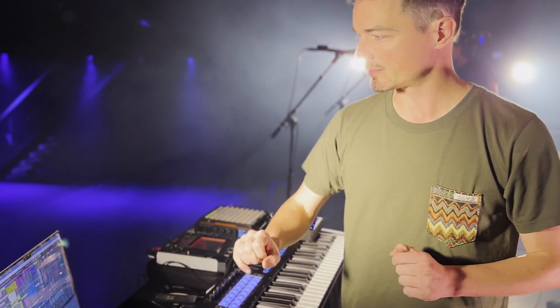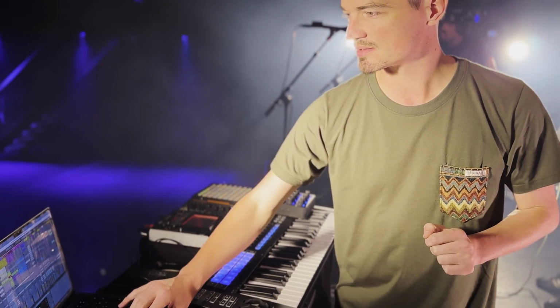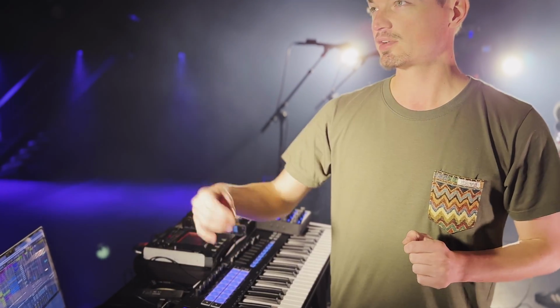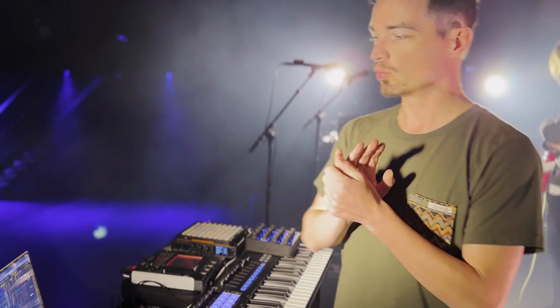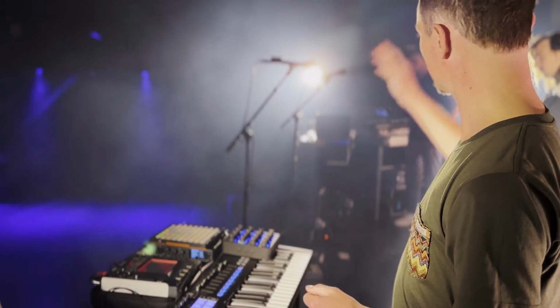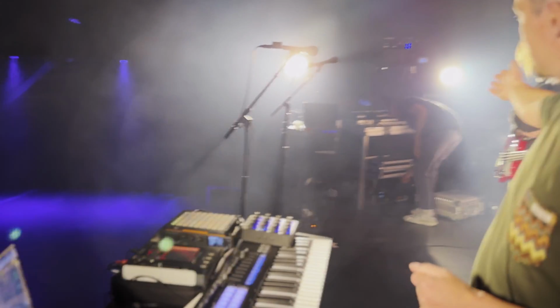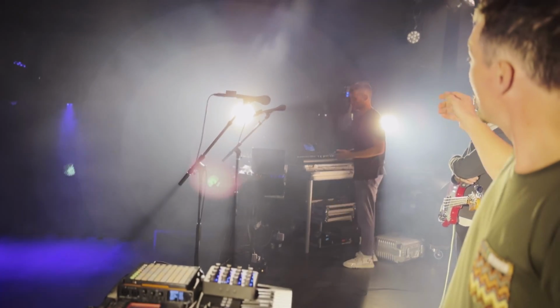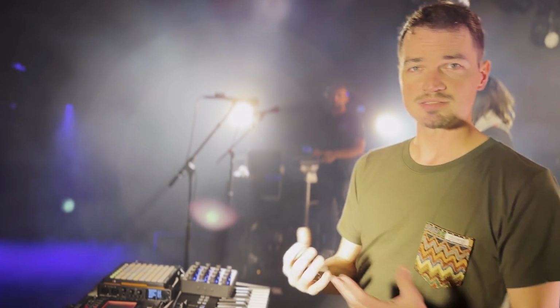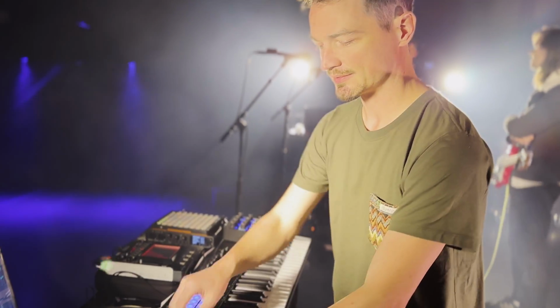The only other thing is that I also trigger a click, which then gets sent to Stavroz on the other side at the mixing board, and he then sends it to everybody's in-ears.